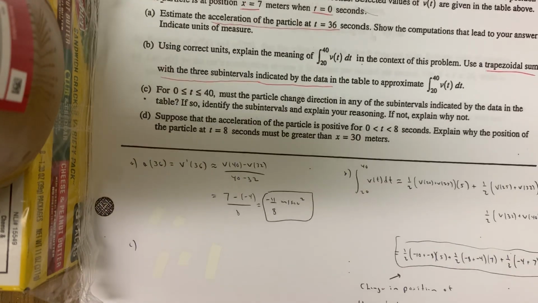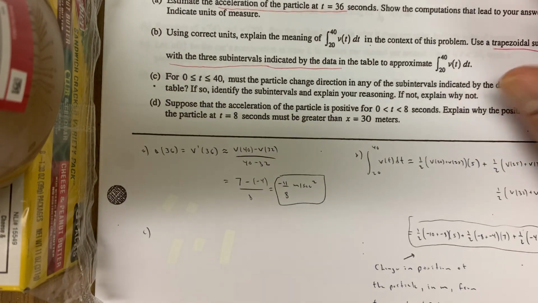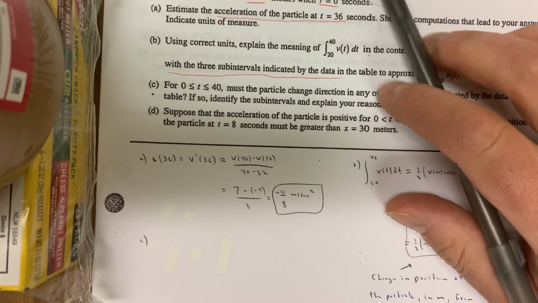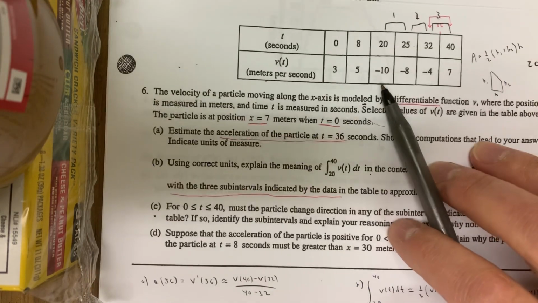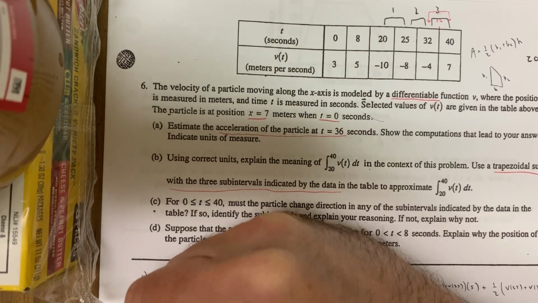They never tell you where velocity is 0 or where it's undefined. But really, you also know you change direction when velocity changes sign. And you could see from 8 to 20 here, velocity changed sign somewhere in that interval. It went from positive to negative from 8 to 20. So I know from 8 to 20, the particle must change direction.